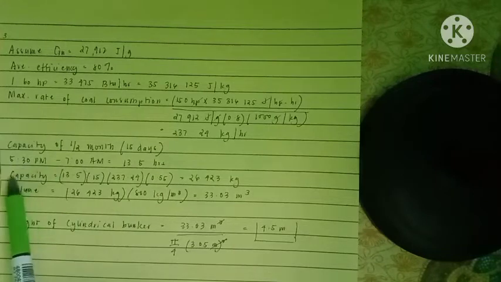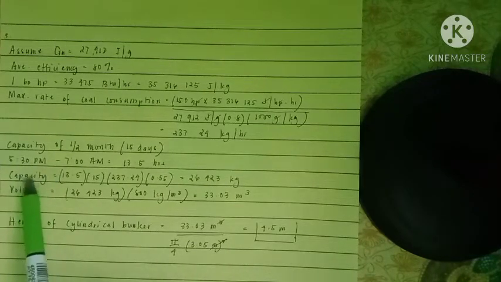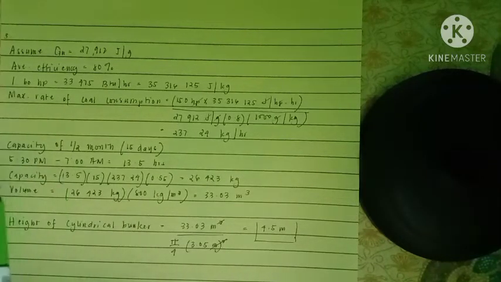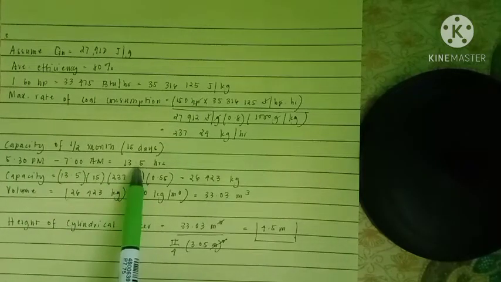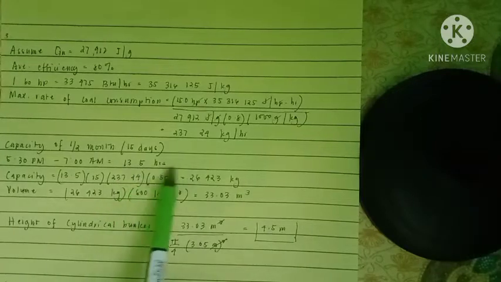Capacity of 1/2 month is equal to 15 days. In the problem, the time given is from 5:30 p.m. to 7 a.m., which is equal to 13 hours and a half, or 13.5 hours.